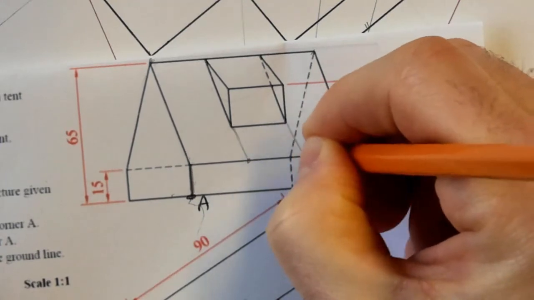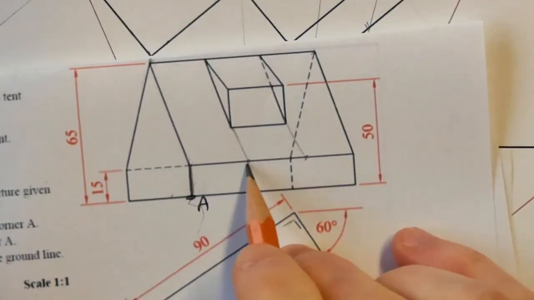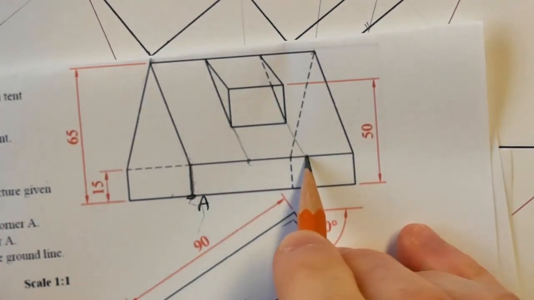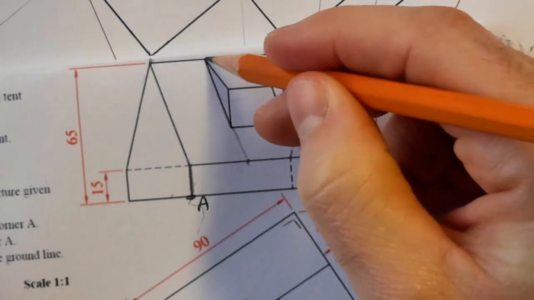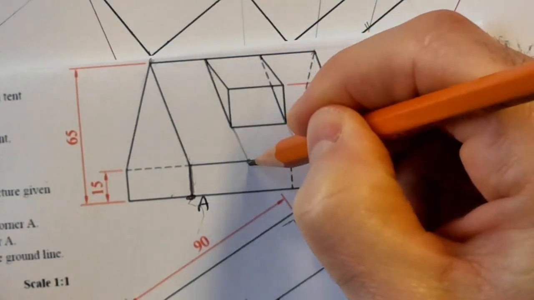And that actually then, because we have this edge already, would give me a definitive point right here and right here. So I'm actually going to use that method, because when I look at that in plan, I've got this line in plan as far as here, but I don't have it as far as here. So in plan, I'm actually just going to extend it down.